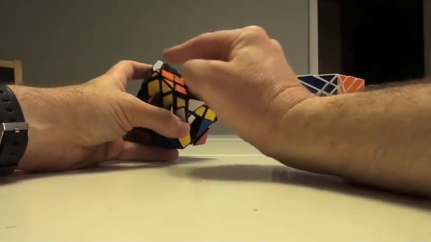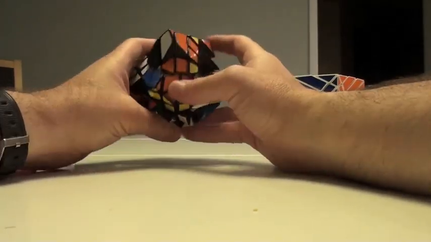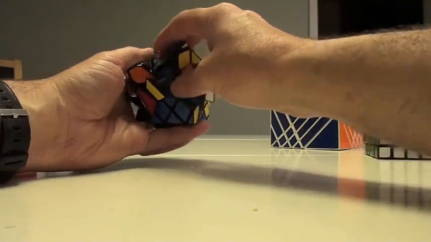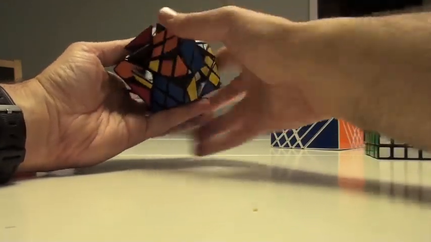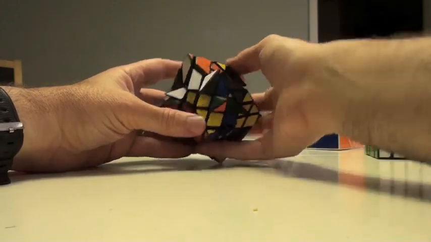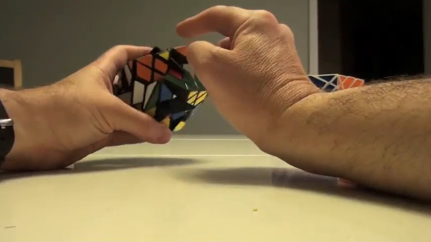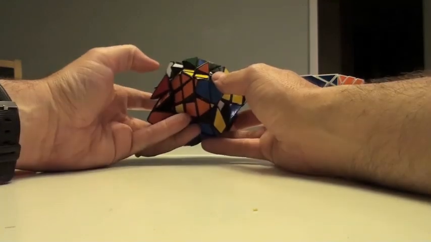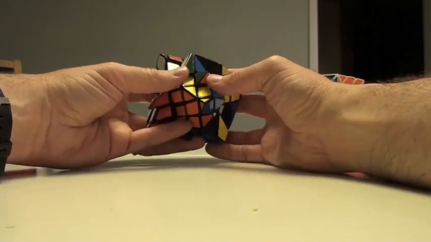Alright, now what I want to do is I have all these in, I just need to 3-cycle these guys, and this should work out pretty well. Okay, so in one fell swoop, this will come over here and be solved, this will come over here and be solved, this will come over here and be solved. So let's see.